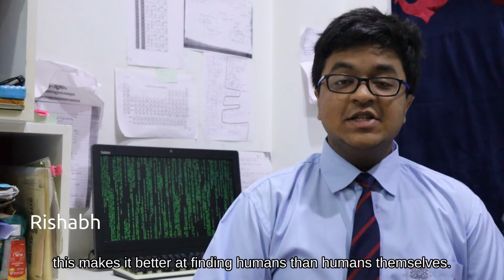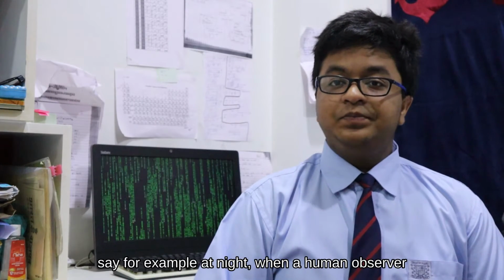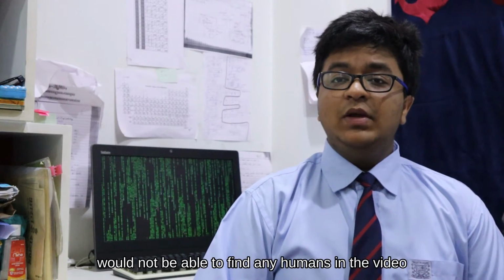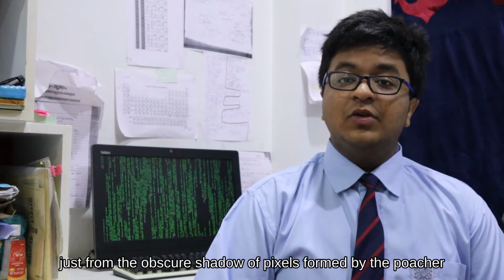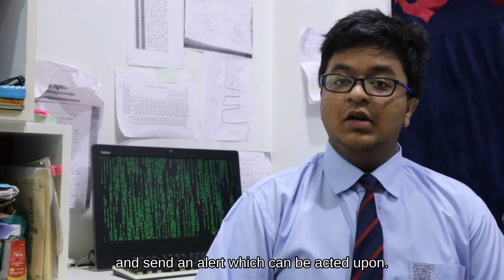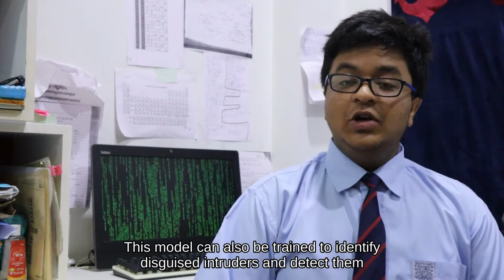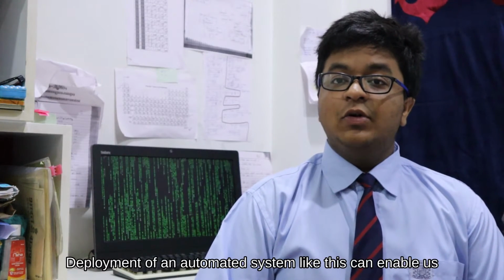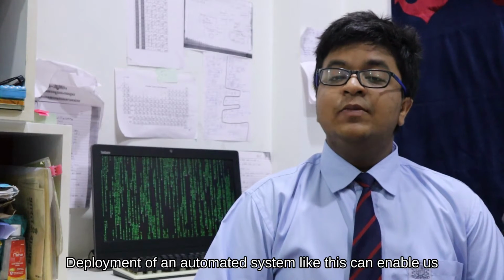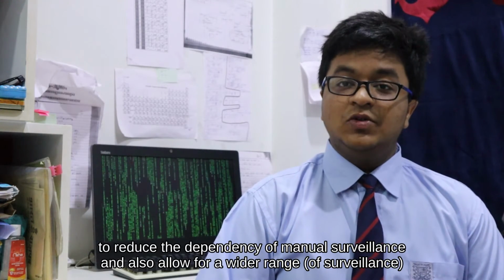How it can be helpful. In a lot of situations in the wild, this makes it better at finding humans than humans themselves. Say, for example, at night, a human observer would not be able to find any humans in the video. A computer might detect one just from the obscure shadow of pixels formed by the poacher and send an alert, which can be acted upon. This model can also be trained to identify disguised intruders and detect them. Deployment of an automated system like this can enable us to reduce the dependency on manual surveillance and also allow for a far wider range.